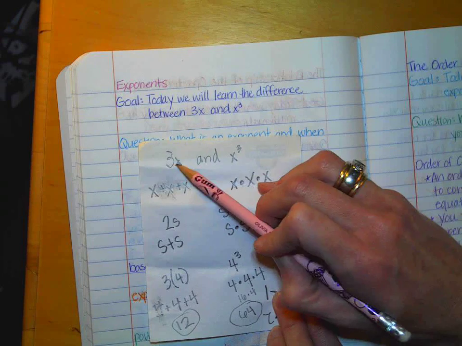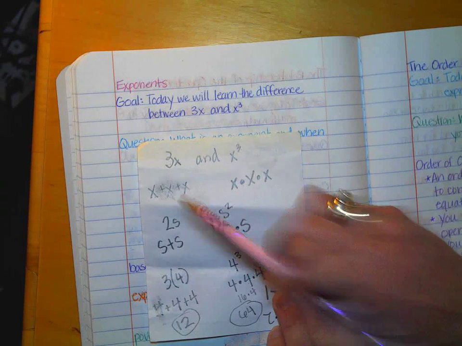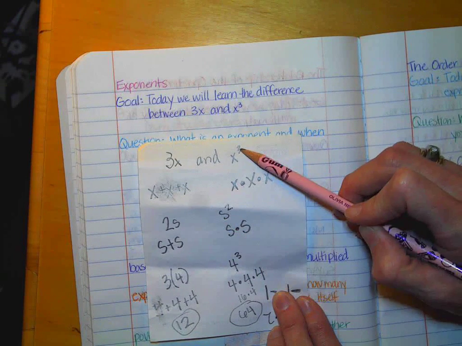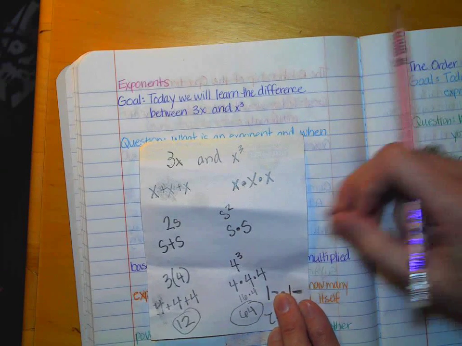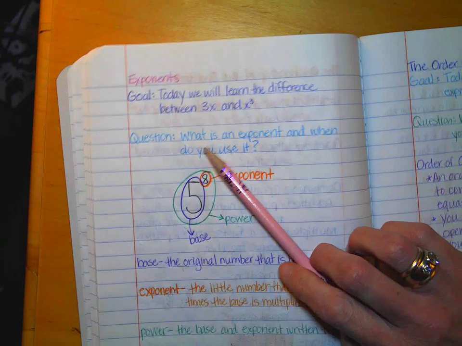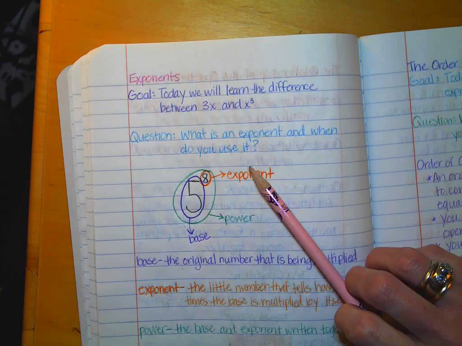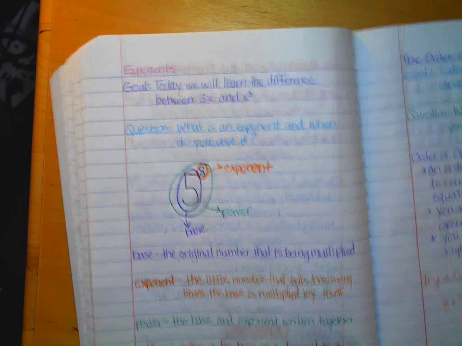When a number is multiplied by a coefficient, it means that they're being added. When a number is multiplied by an exponent, it means that they're being multiplied. So that's the difference between those two things. Question: what is an exponent and when do you use it? You should be able to answer that.